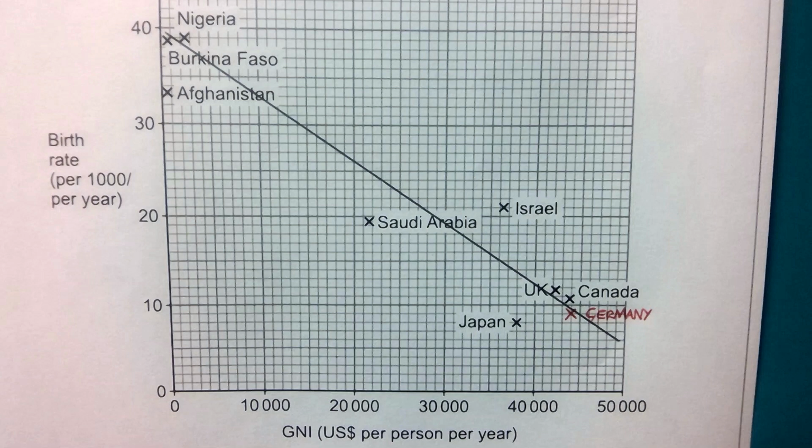To complete this part of the graph accurately, you needed to use the axes. You needed to come along the bottom for GNI in US dollars per person per year to 44,000, and then run up to 9 per 1,000 per year on the birth rate. There is no need for inaccuracy on this graph. It is very possible for you to pinpoint exactly where that cross should go.